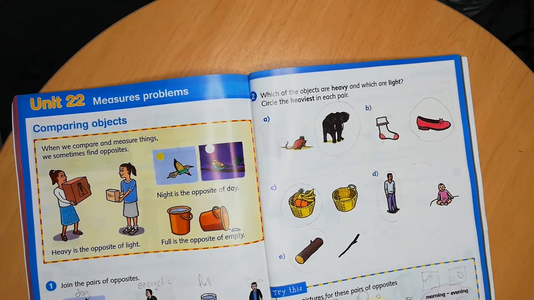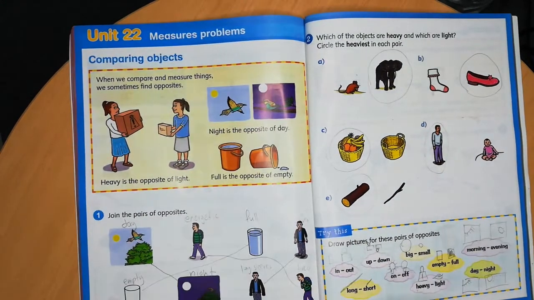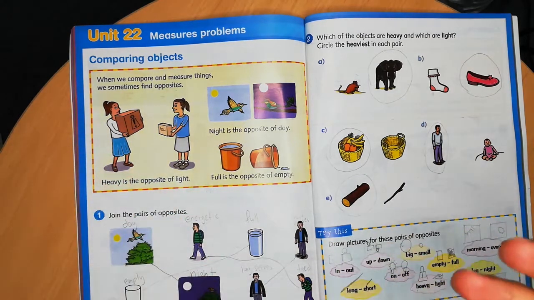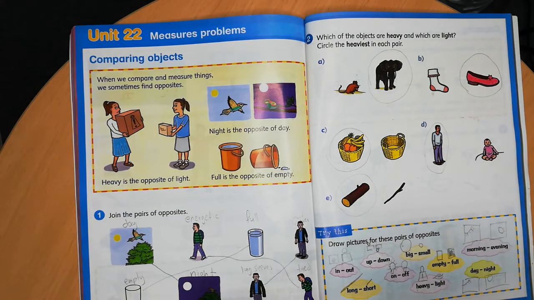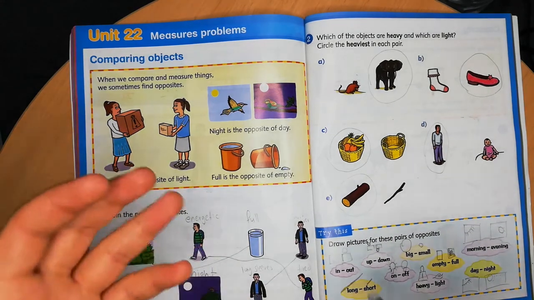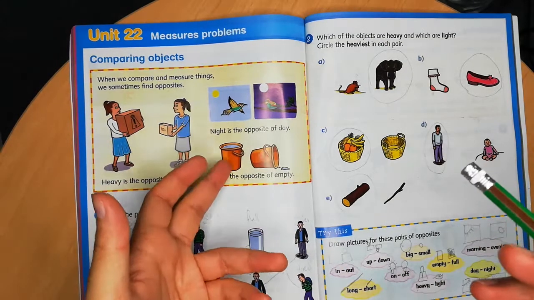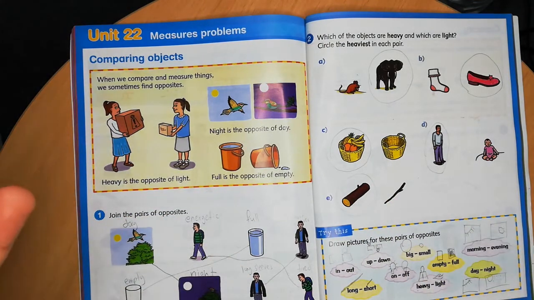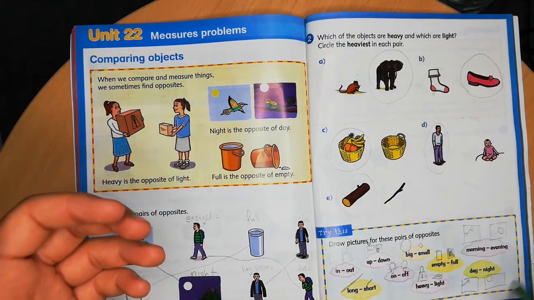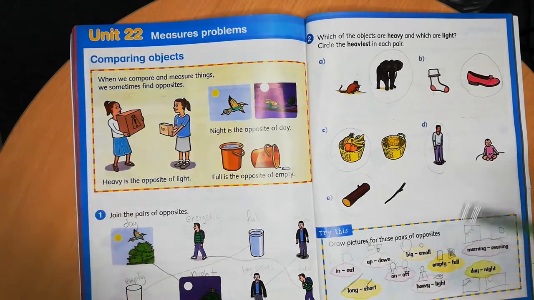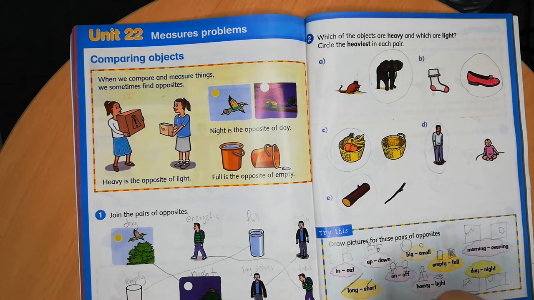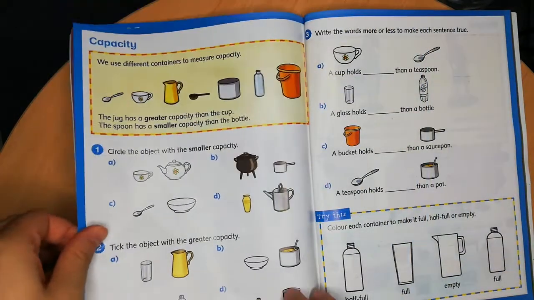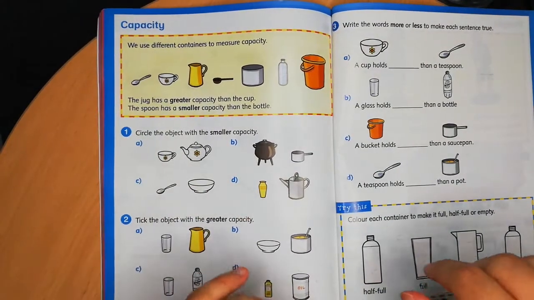Now we can move on to the next one. Before we do though, a quick review. Here, when we compare objects, there are usually opposites. Two things that are not the same. Okay, so things that are not the same are like heavy and light, full and empty, day and night. Okay, there are many other things that we will look at, and here are examples of some of them. In and out, up and down, and so on and so forth. Okay, we will find more in the next lesson. So let's go ahead and jump over to the next lesson and look at capacity.